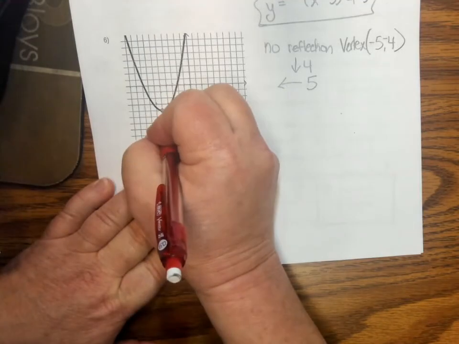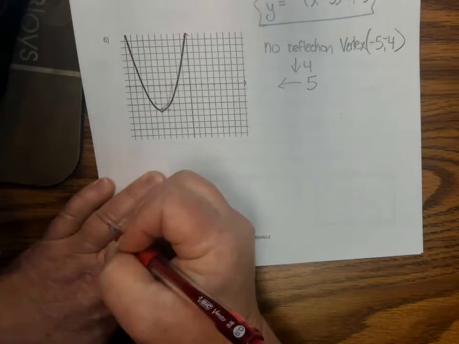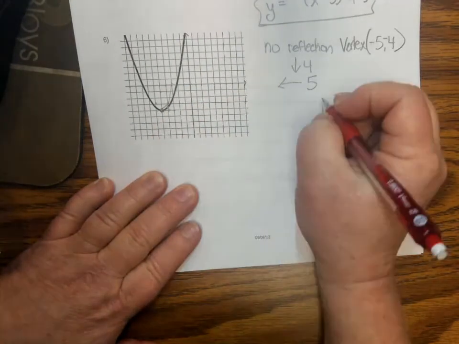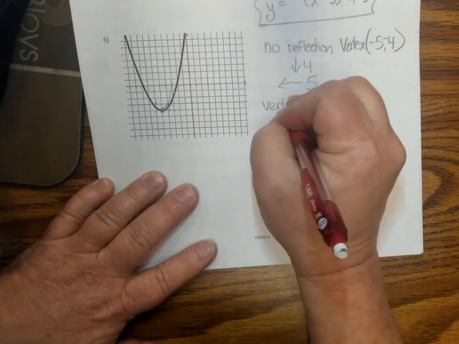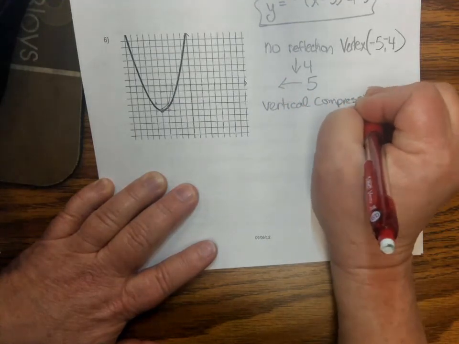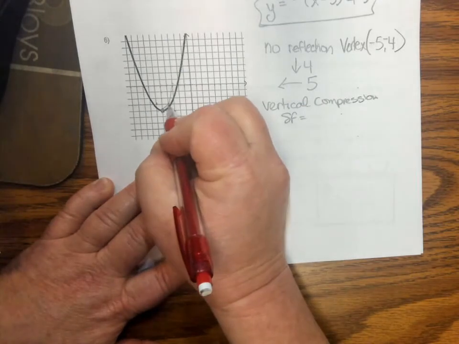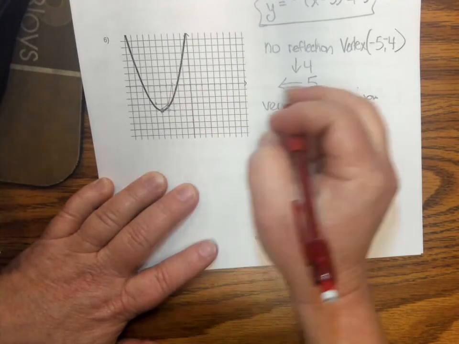Instead of being able to go over 1 and up 1, the parent would go more like this. We're only over 1 and up 1/2. So we have a vertical compression, and the scale factor, I just proved it, is 1/2, because we went half as far.